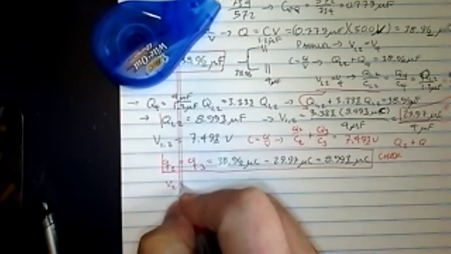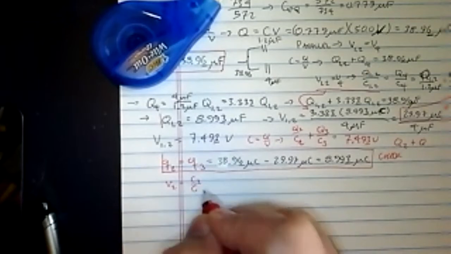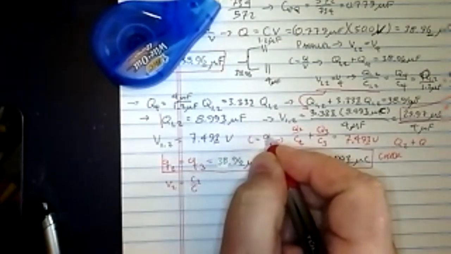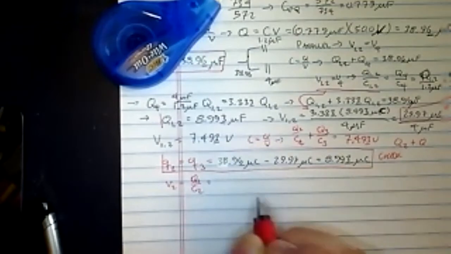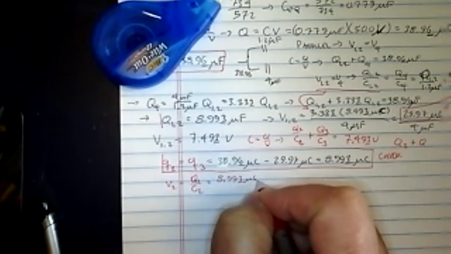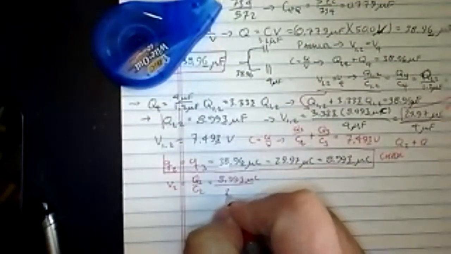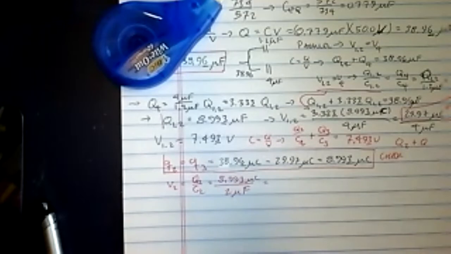So V2 is actually Q2 over C2. Notice the V comes up here and then the Q stays up top. So it's actually Q2 over C2. That should be 8.993 microcoulombs divided by 2 microfarads. So that should be around 4.5. So 8.993 divided by 2 gives me 4.497 volts.